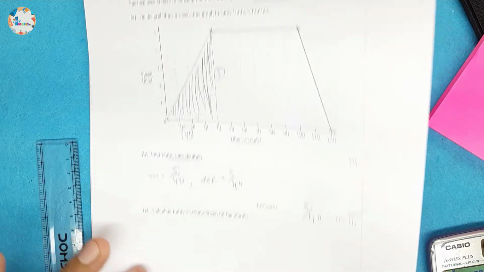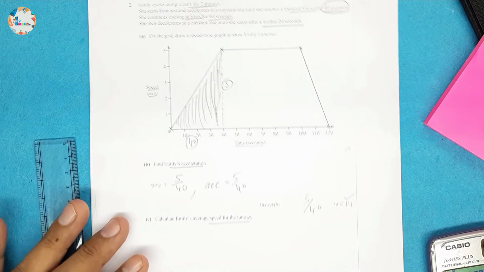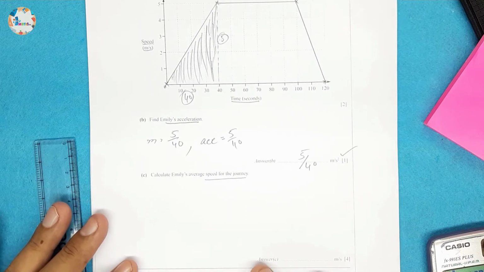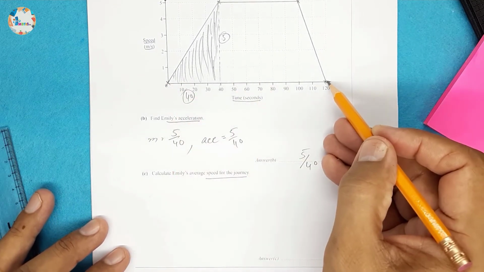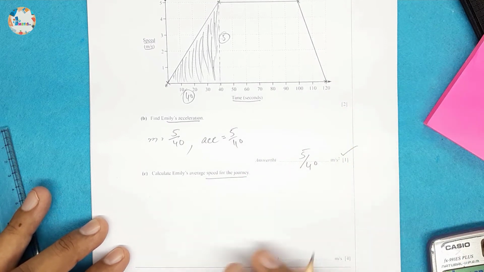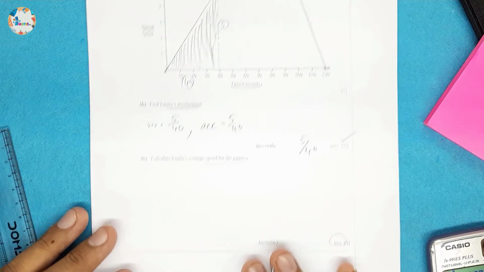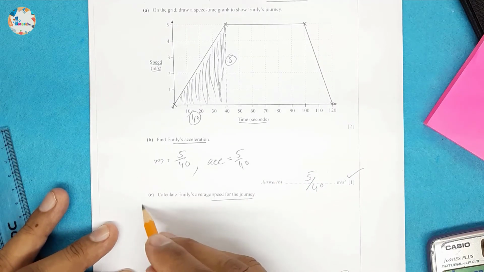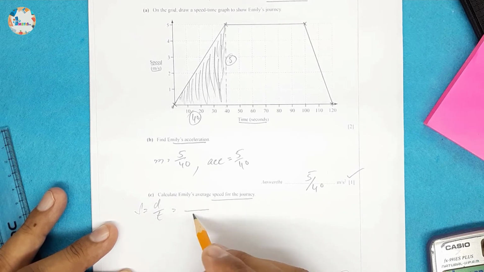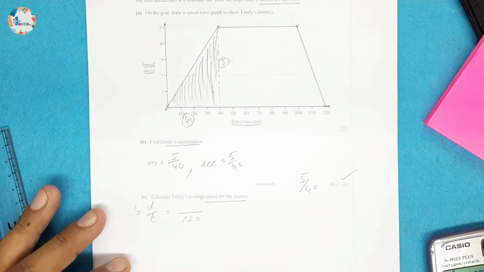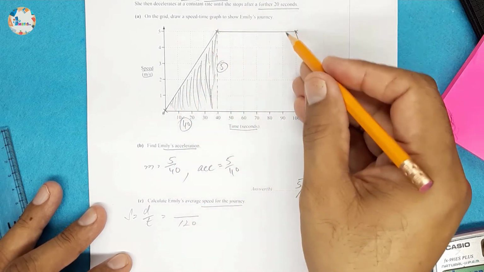Calculate Emily's average speed for the journey. So we require the distance covered divided by the total time. Time we know is 120 seconds, and the answer will be required in meters per second. So speed, we know, is equal to distance over time, and time we know is 120, but the distance we have to calculate. To calculate the distance, we will check the area under the graph.